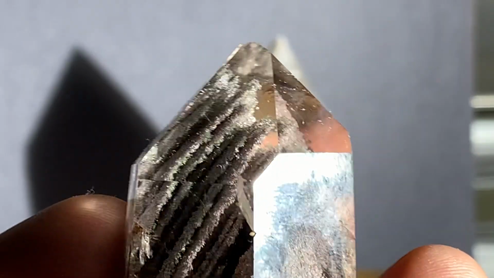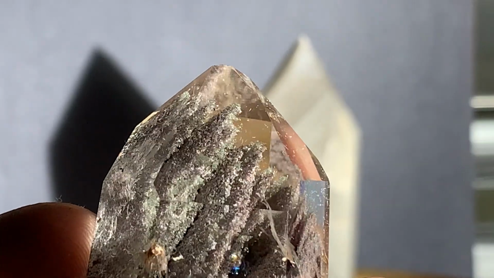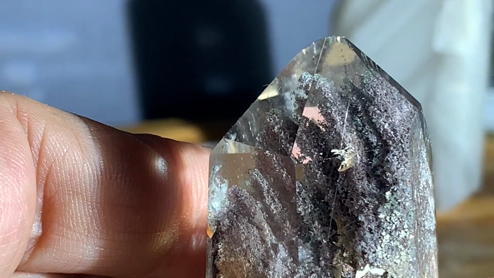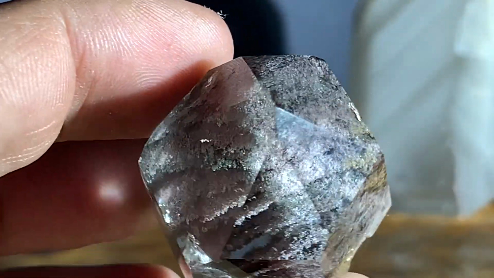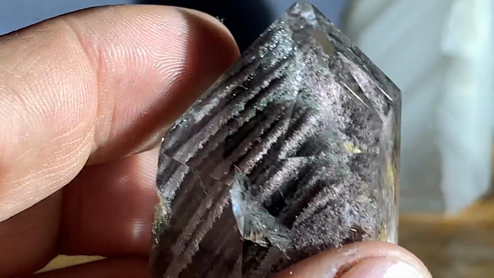Look at the phantom shapes inside this crystal. You can see the shape. They keep the geometry. There's a border where they won't pass. And we'll take a look straight down into it. Isn't that something? Okay, so there we go.